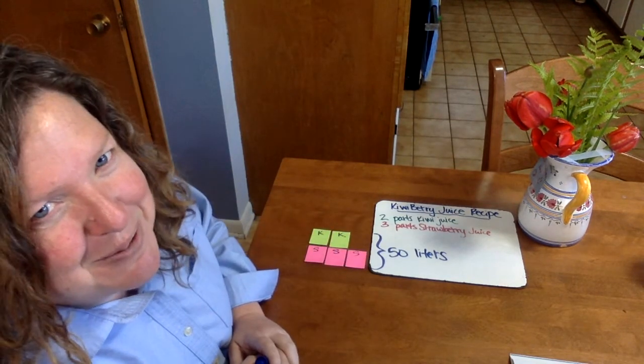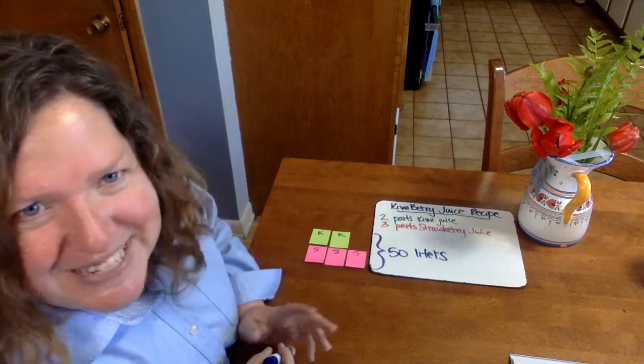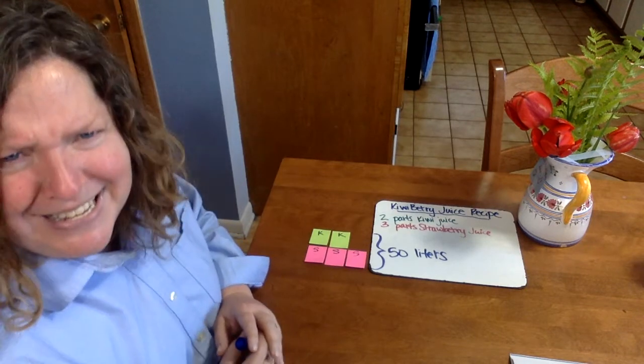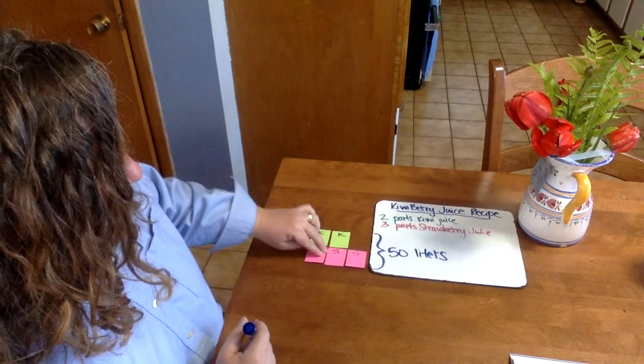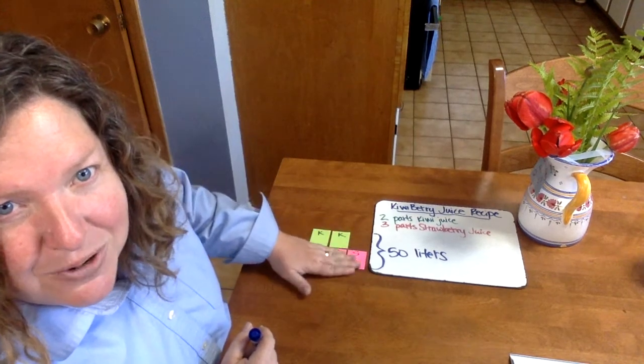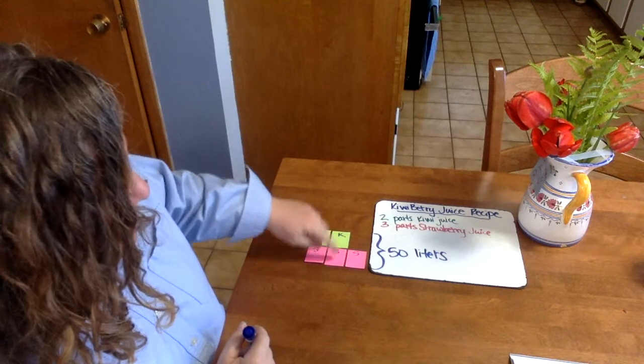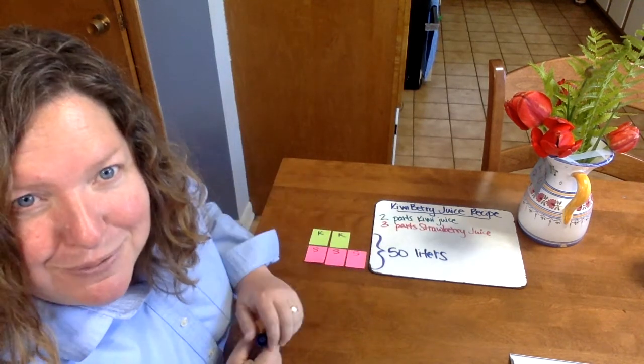What are those 5 equal parts of 50? Well, hopefully you're saying, well, 10. That's easy. This is the easy one. It is. 10, 10, 10, 10, 10, 20, 30, 40, 50. When I put in 10 liters of kiwi, 10 liters of kiwi, 10 of strawberry, 10 of strawberry, 10 of strawberry, I get 50 liters.